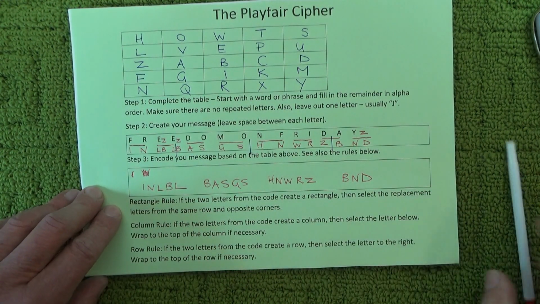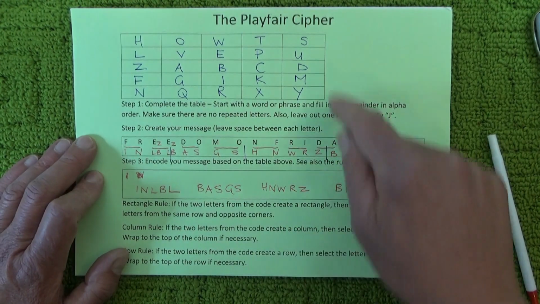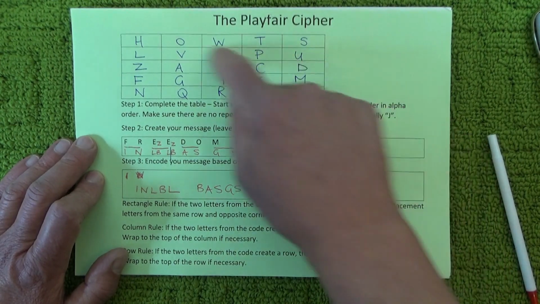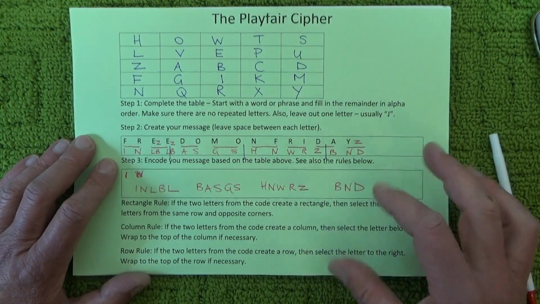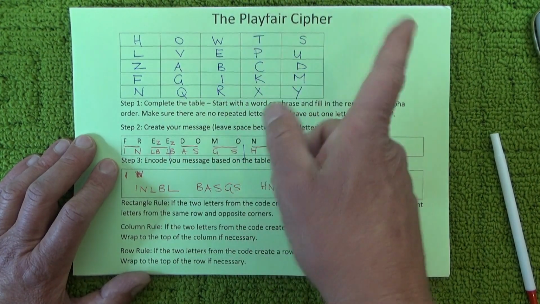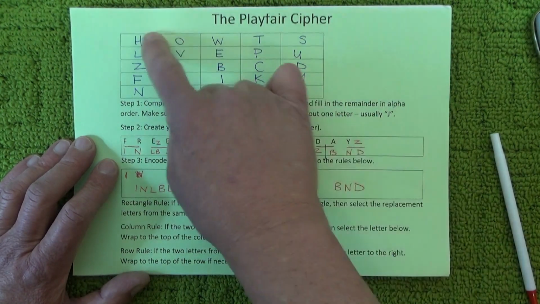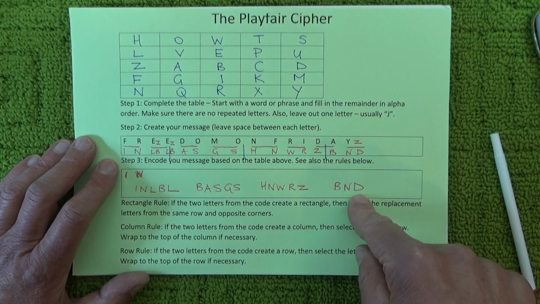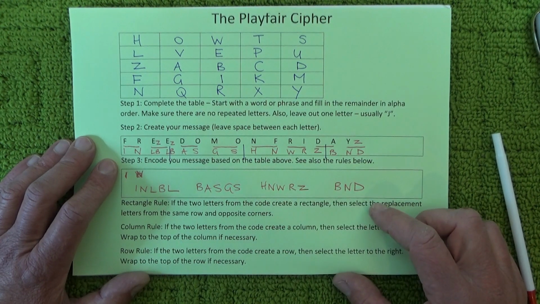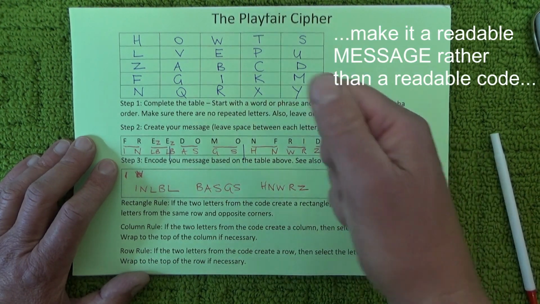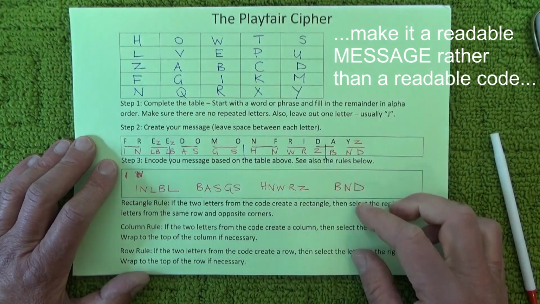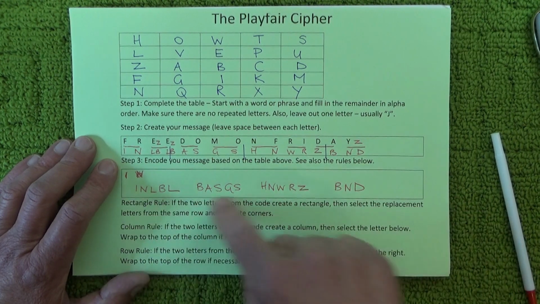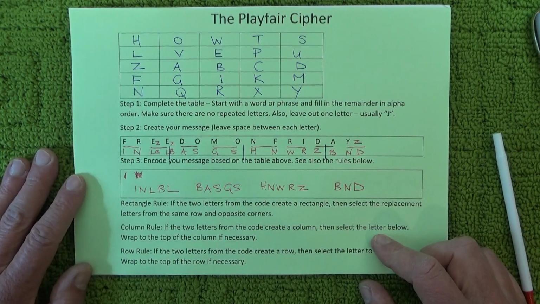So with this table, the word or phrase that you use at the beginning of the table makes this table unique. It makes the placement of the letters in the table unique. So you need to know the word or phrase to create the table, and whoever receives your message needs to know the word or phrase to create their own table, to decode that message and make it a readable code. Because only you and the receiver know the word or phrase, it makes that table unique to yourself and the receiver. And it makes this code very hard to crack.